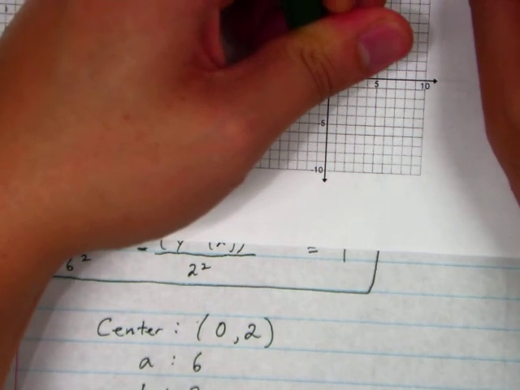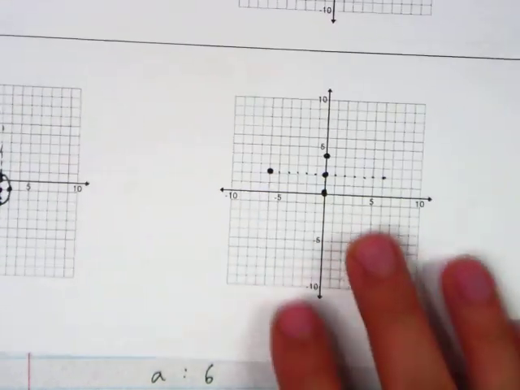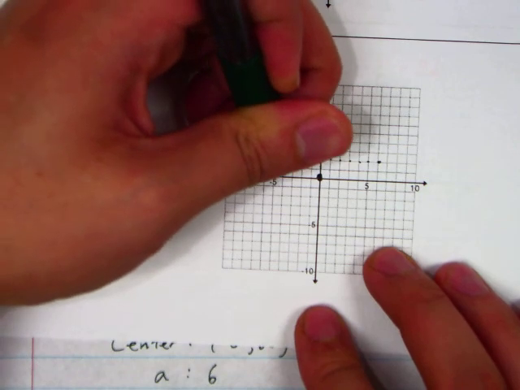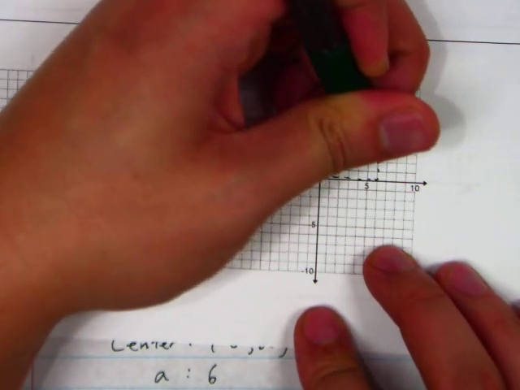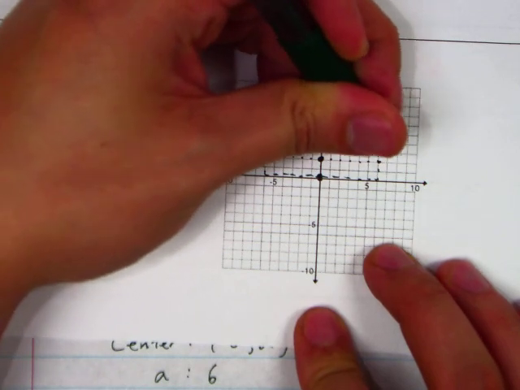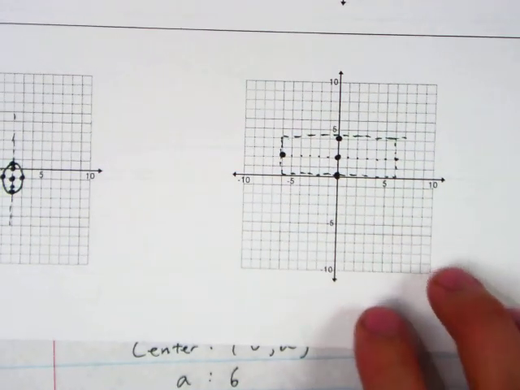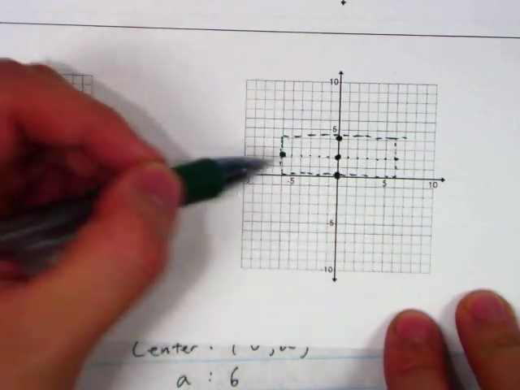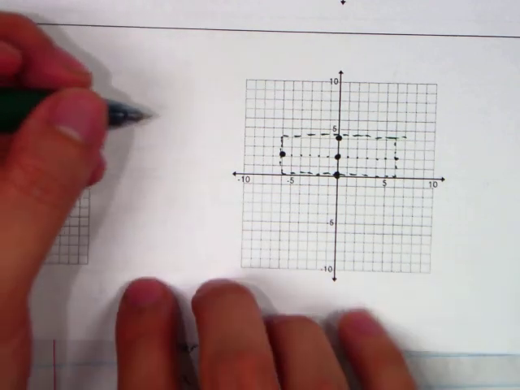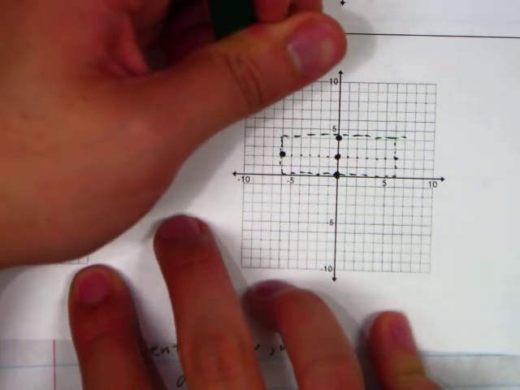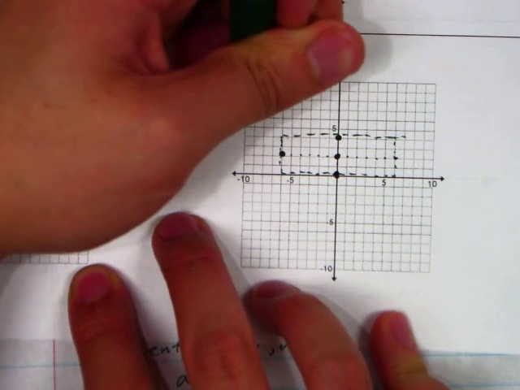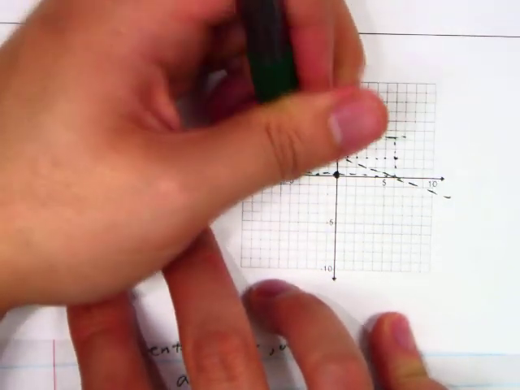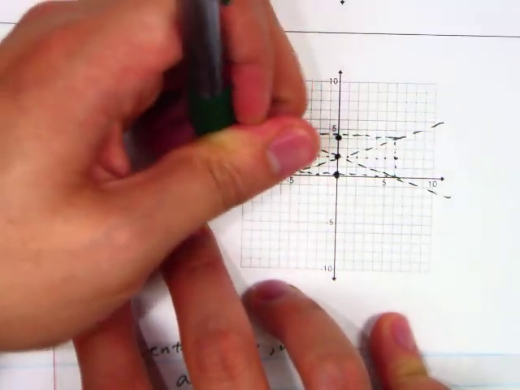Okay, to graph hyperbolas, what we're going to do is make this into a rectangle. So I made it into a rectangle using these points as the midpoints of the rectangle. Now, I need the slant asymptotes. The slant asymptotes will go from corner to corner. So it's going to go from here to here, something like that, and then from corner to corner. So that and that.